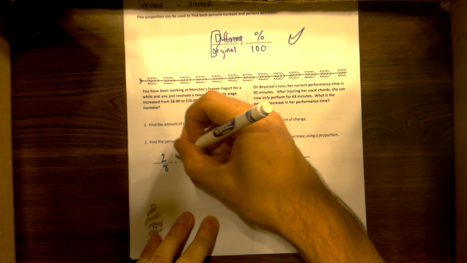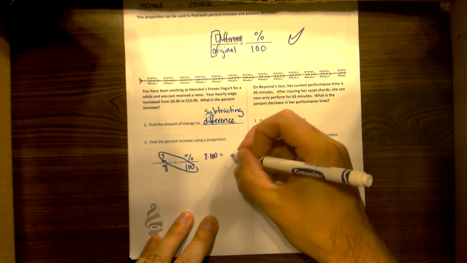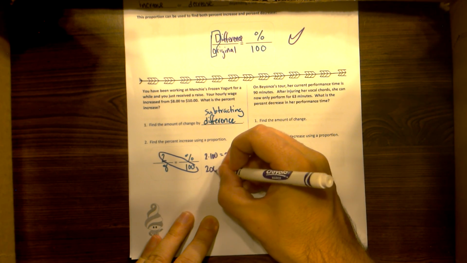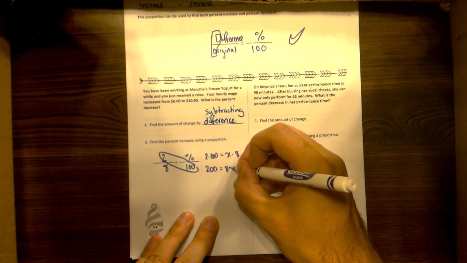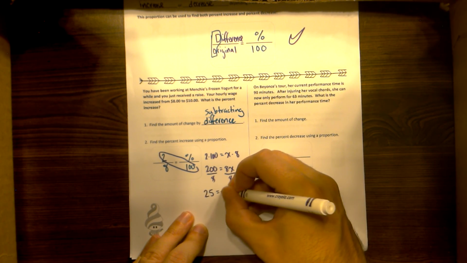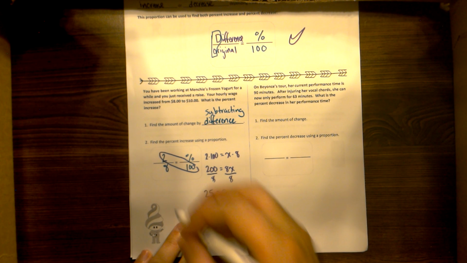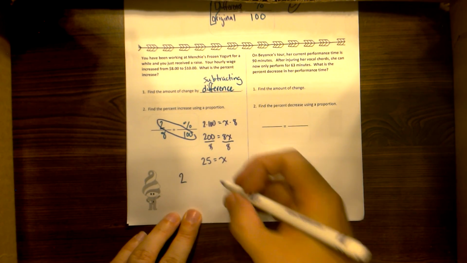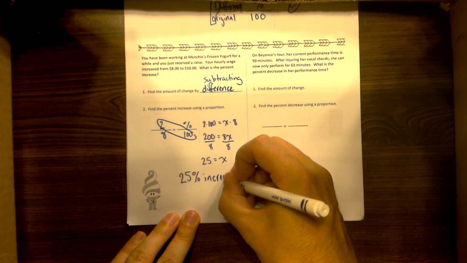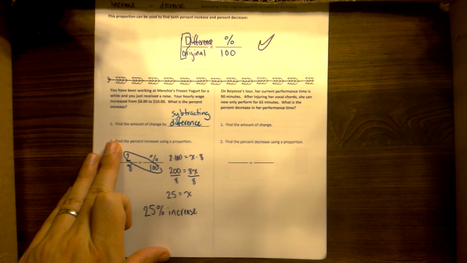So I'm going to cross multiply. 2 times 100 equals x times 8. 200 equals 8x. Divide by 8, divide by 8, and I get 25 equals x. So that means the employee of Menchie's got a 25% increase. Okay, a 25% increase.